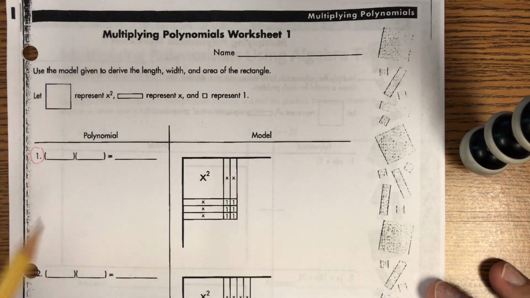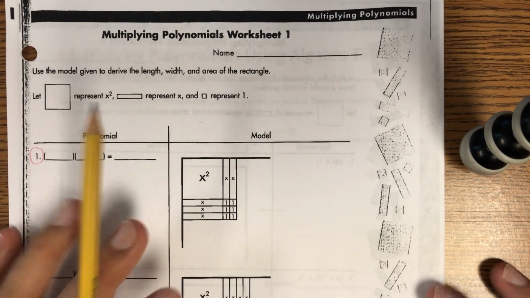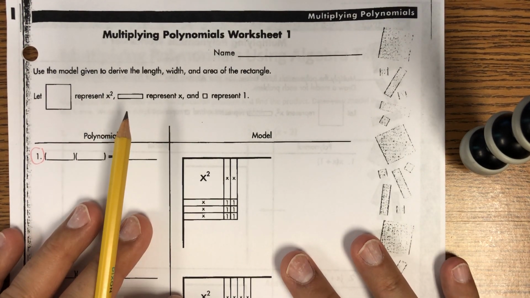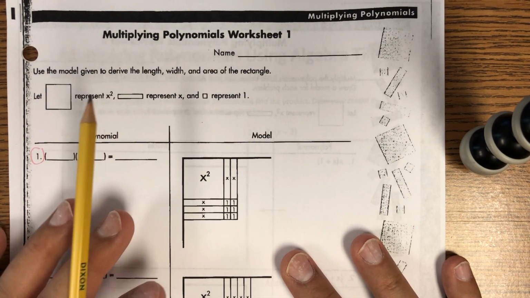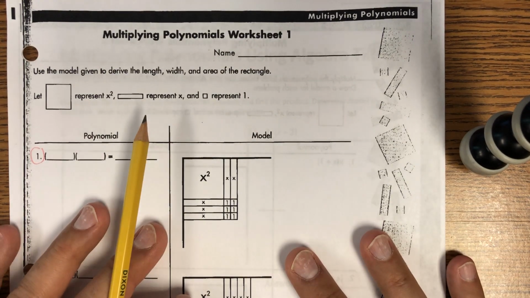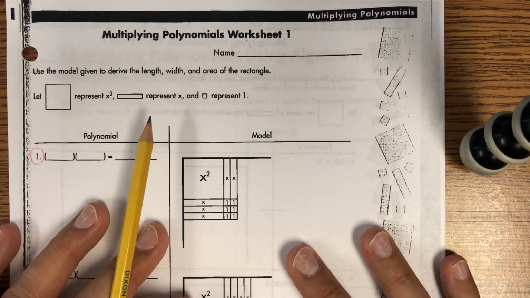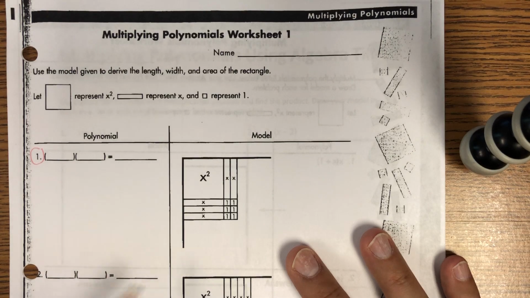All right, ladies and gentlemen, there's a couple of things that we need to look at in our handout today. So our video notes are going to be example problems from the handout. Please make sure you have the handout, and please make sure you're looking at this page right here.